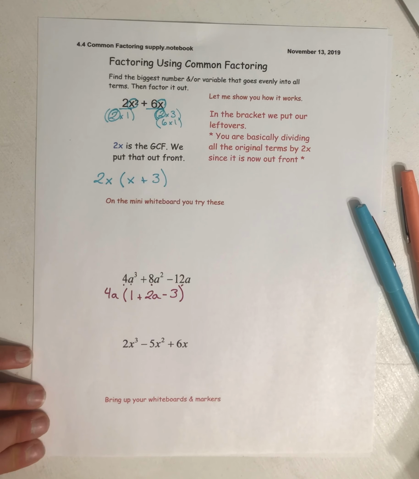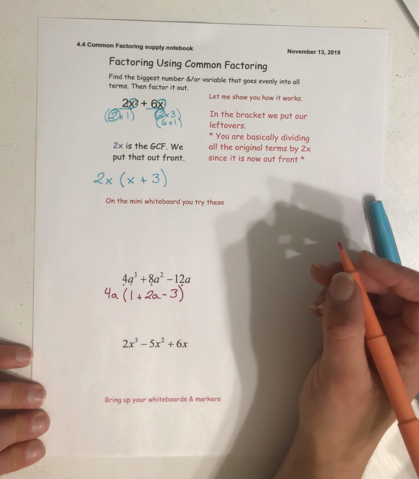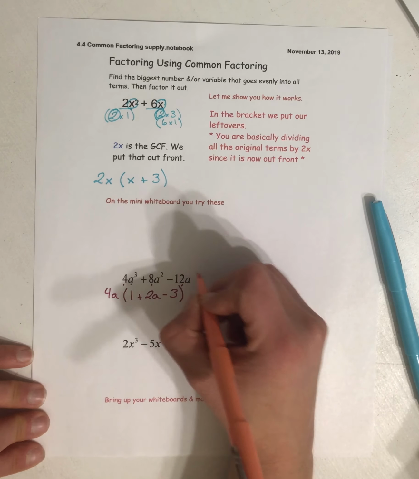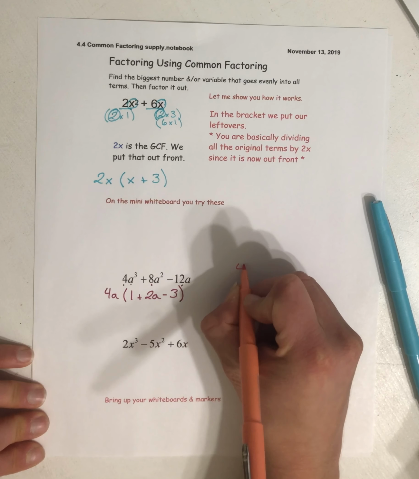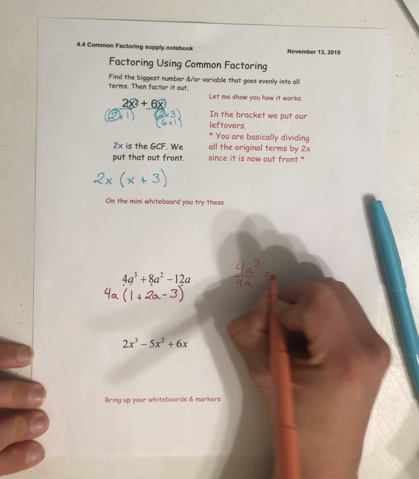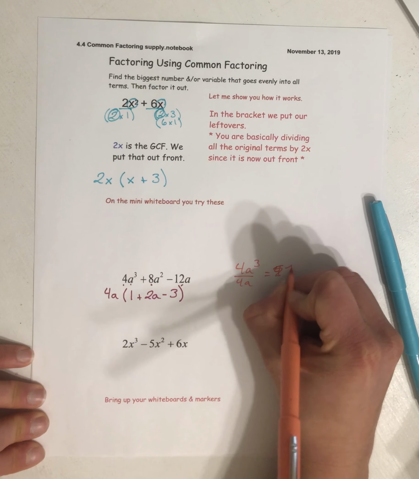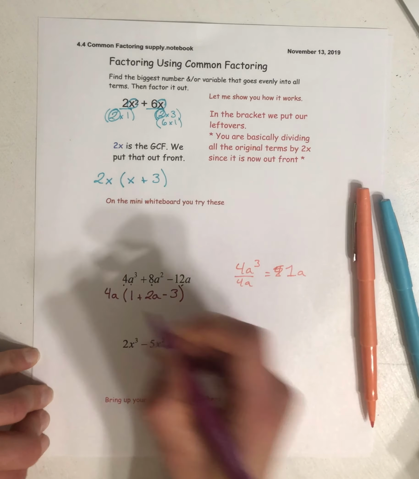Okay, so there's multiple ways that you can look at it. Some ways are easier than others. I like to just pull the 4a out front. Some people, you can divide them. So again, we can divide, so we can go 4a cubed divided by 4a, which is going to give us 1a squared.